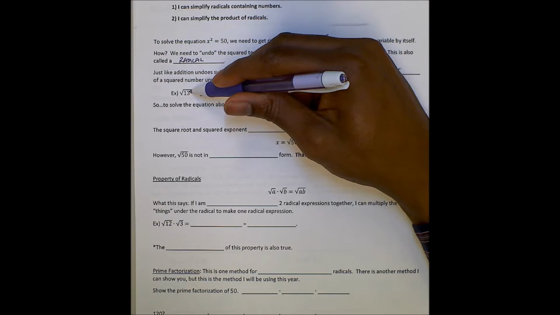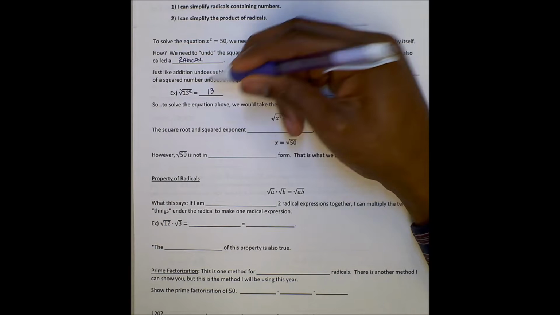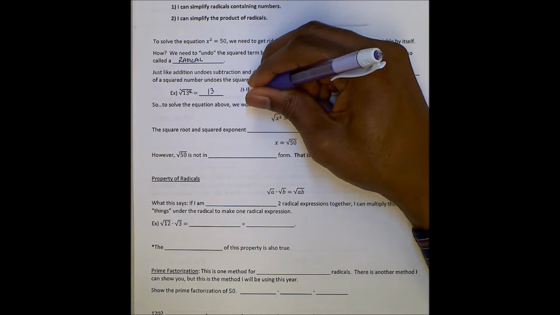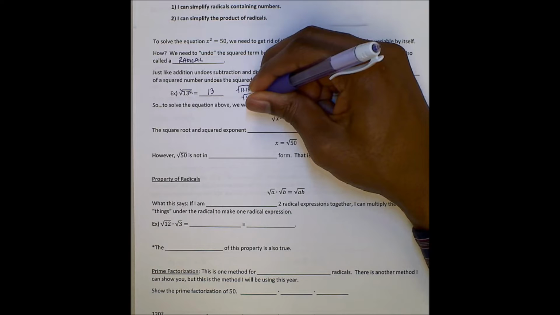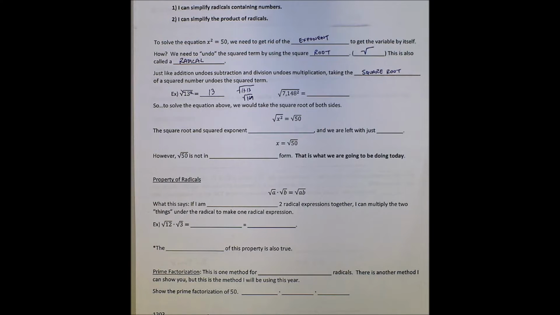The square root and the square cancel out, giving us 13. If we did this out, we'd have the square root of 13 times 13, which is the square root of 169. If you put the square root of 169 in your calculator, you'd get 13.